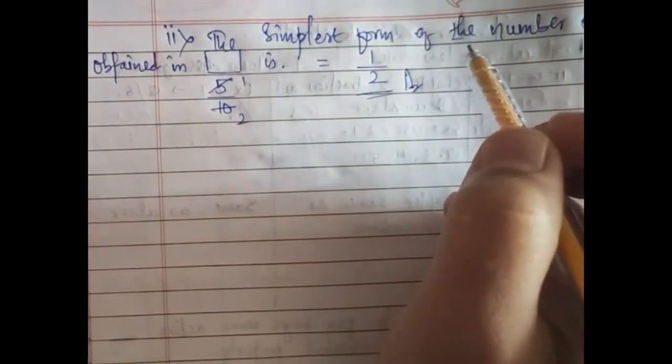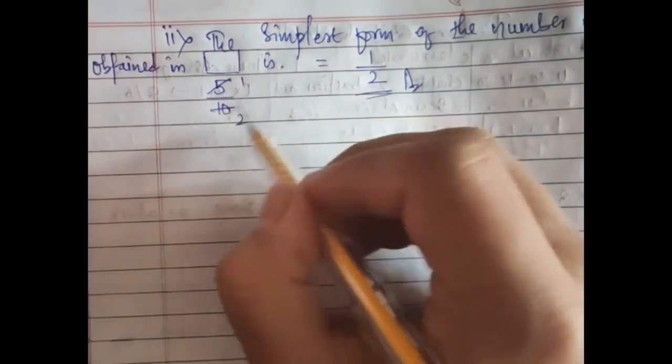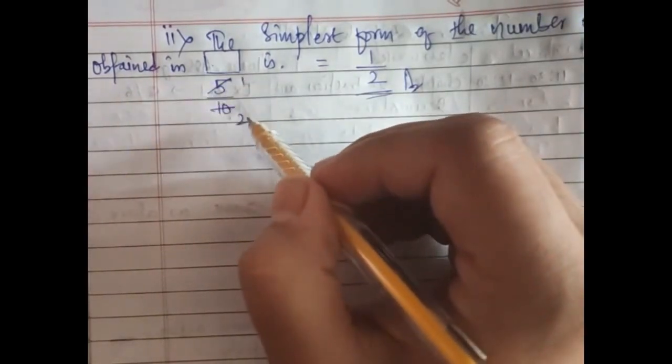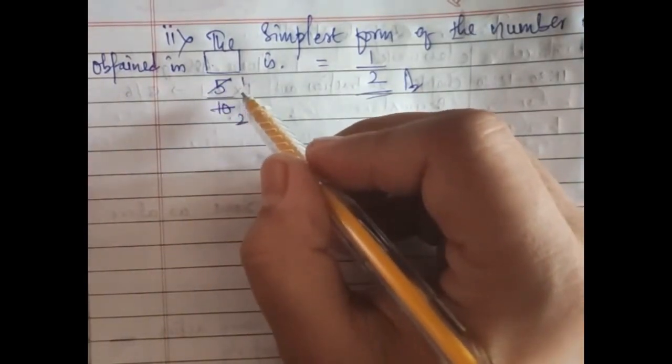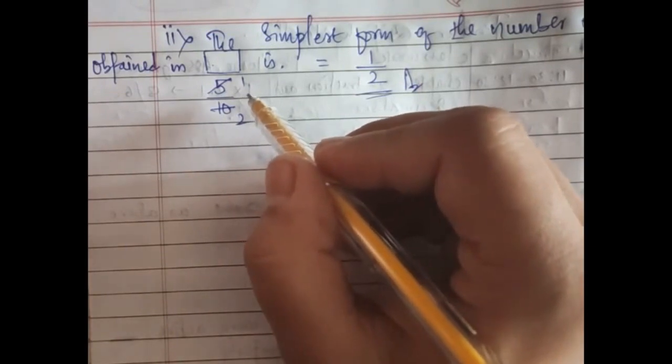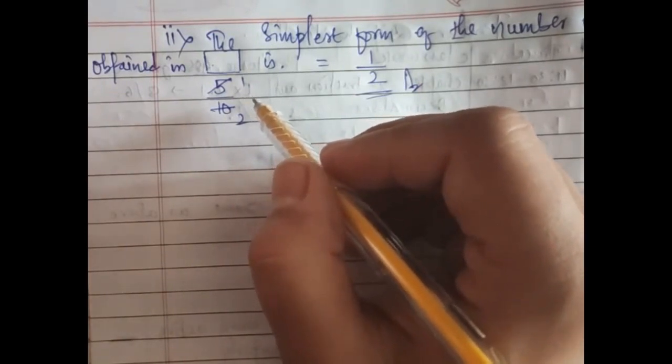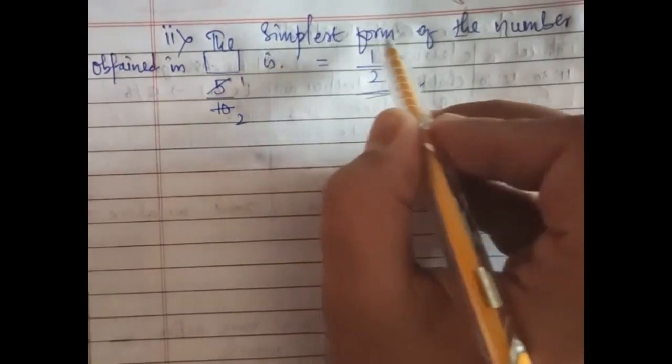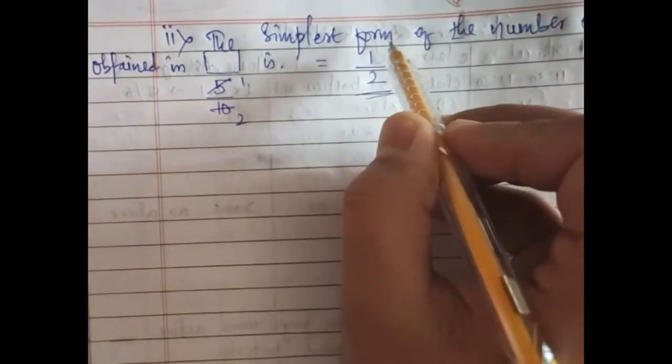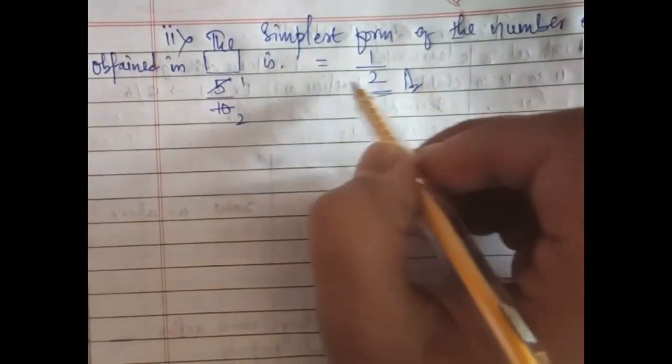Simple, no? Now you have to deduct it, because at that time we could not divide that, because we had to get our answer. Because of that we could not deduce, right? But here they have asked us to write the simplest form of this number. So 1 by 2 is the simplest form of 5 by 10.